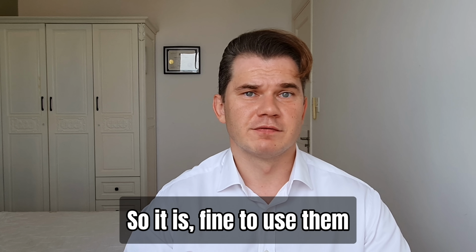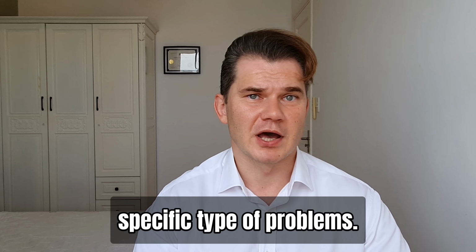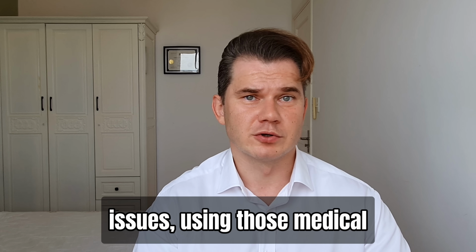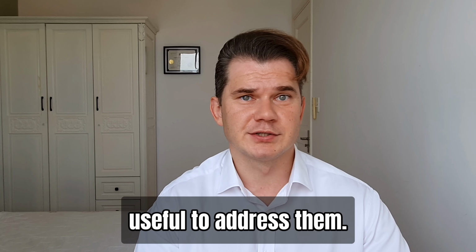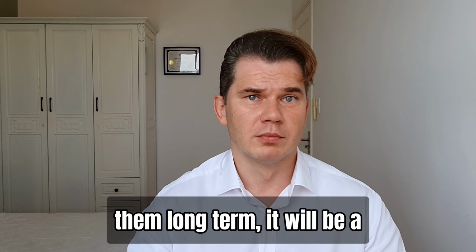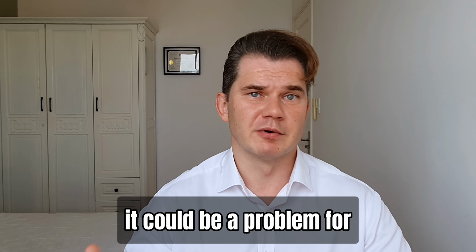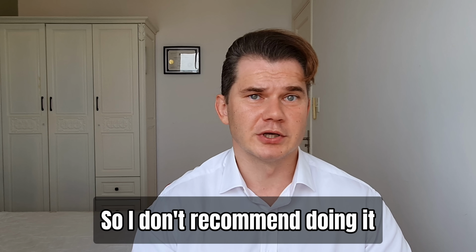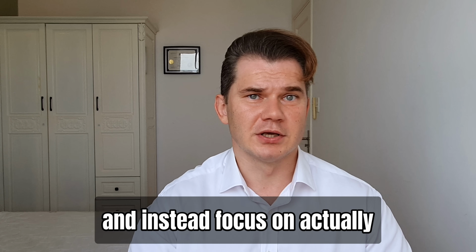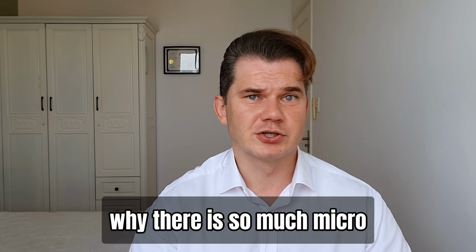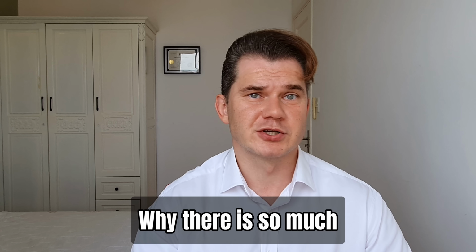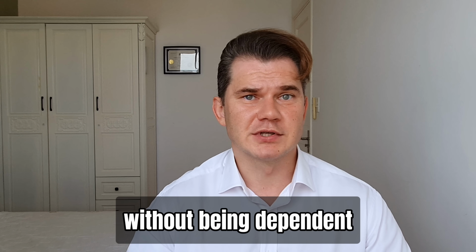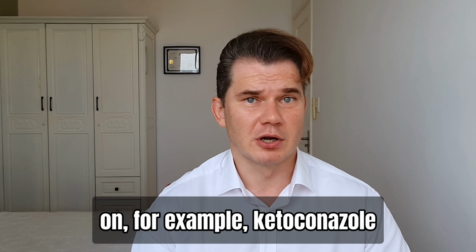So it is fine to use them short term to address specific types of problems. Let's say, for example, there are fungal issues or bacterial issues, right? Using those medical shampoos can be very useful to address them. But if you are relying on them long term, it will be a problem for your follicles, it will be a problem for your results, and it could potentially also lead to setbacks. So I don't recommend doing it, and instead focus on working on the reasons why there is so much microinflammation in the scalp, why there is so much scalp inflammation, right? Those factors will help you to recover from the hair loss without being dependent on, for example, ketoconazole shampoo forever.